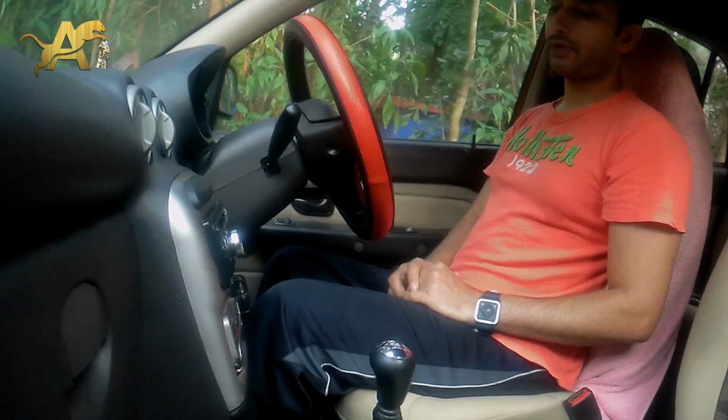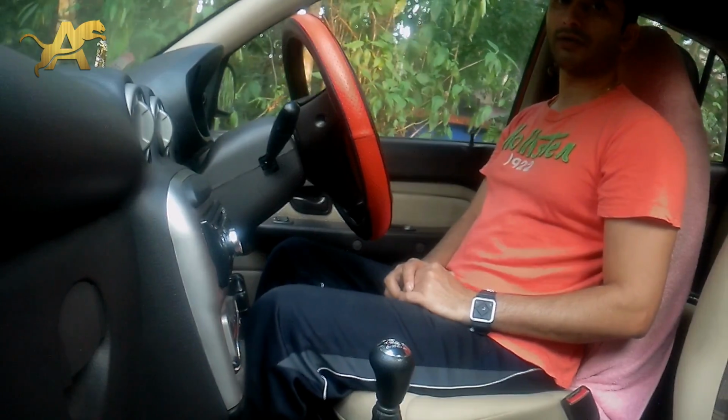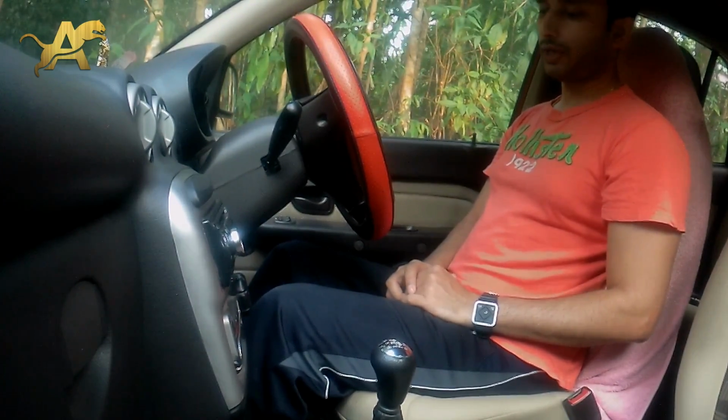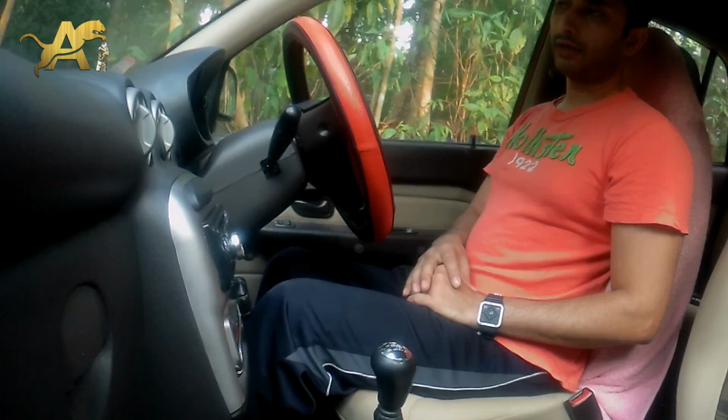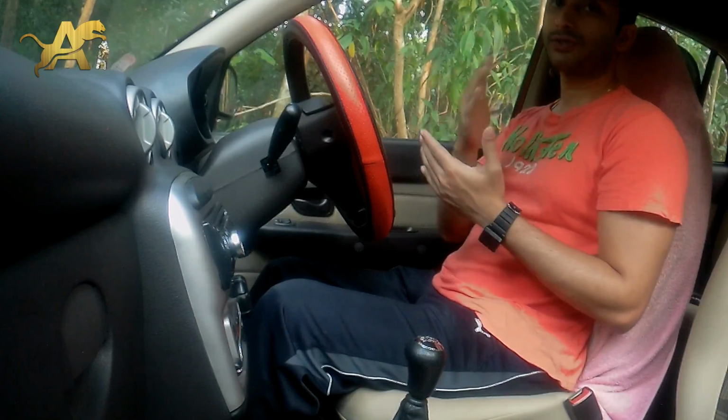Look at that. Now I've reached almost half clutch. Now the car has started moving. If I push the clutch down and brake again, the car would stop. Then again I slowly release my clutch, and when I reach half clutch, it starts moving. So that is your half clutch. Remember, the place where your car starts moving is your half clutch.